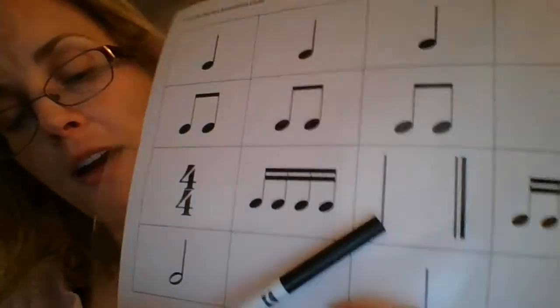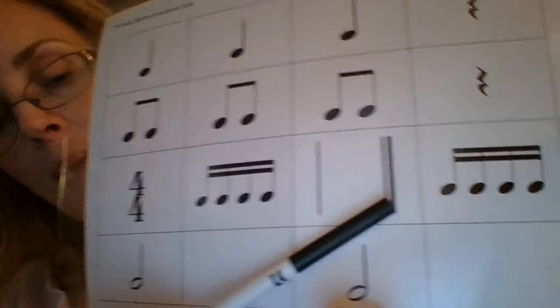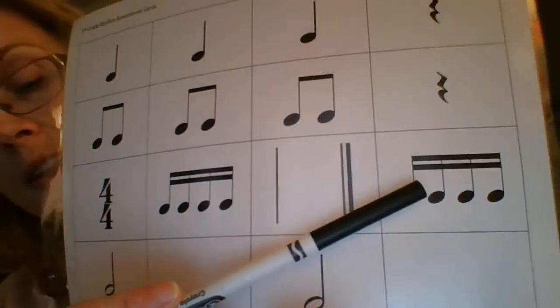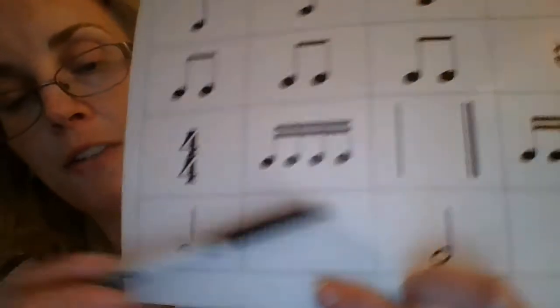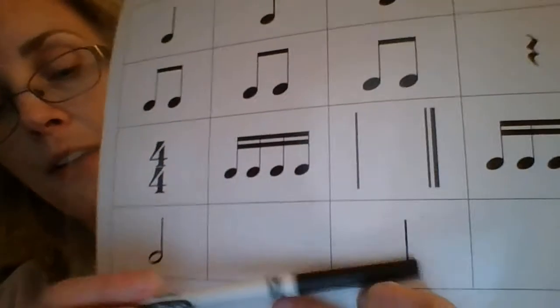This is a bar line. This is a double bar line. These are 16th notes. These are half notes. This is a blank space, half notes, and a blank space. So let's make a rhythm together. Let's first make one from our 5th grade chart.